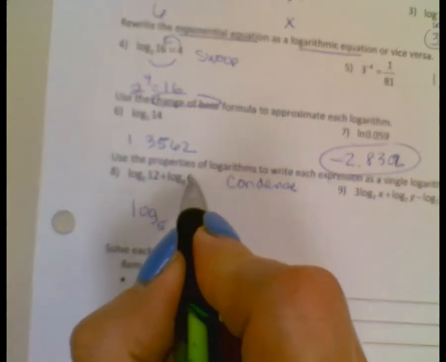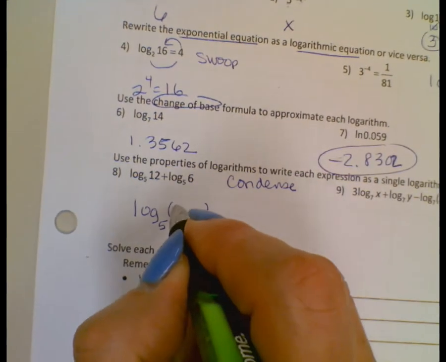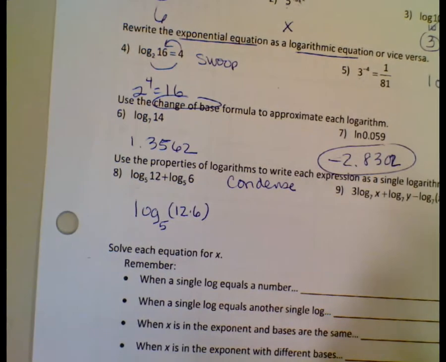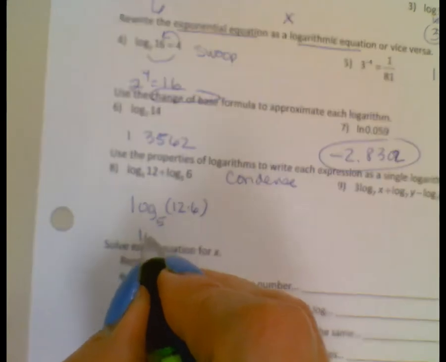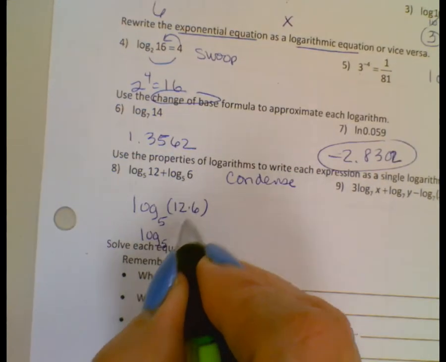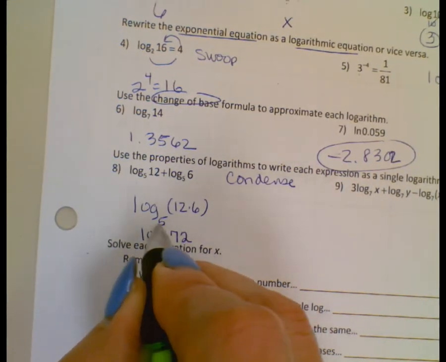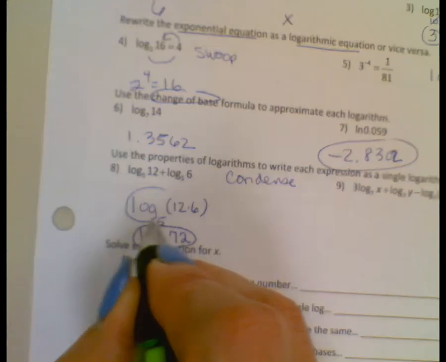Now we're not adding 12 and 6. What are we doing? We are multiplying them. 12 times 6. And if you can multiply, you should. 12 times 6 is 72. But I'd accept this answer too, probably.